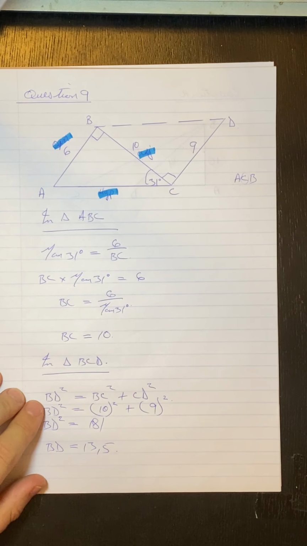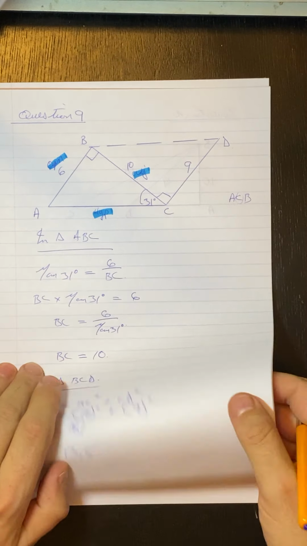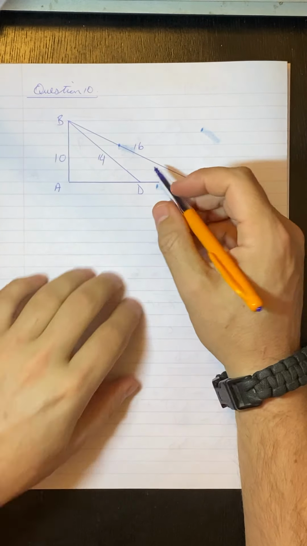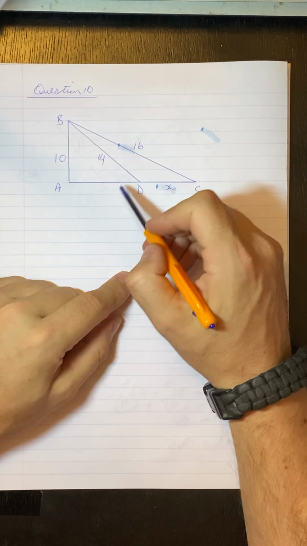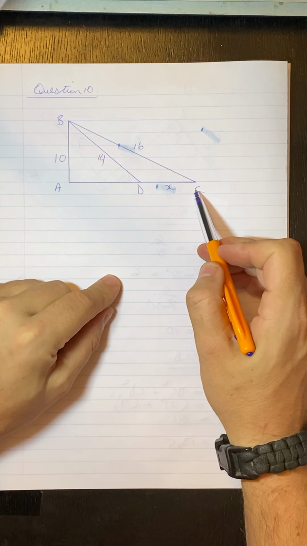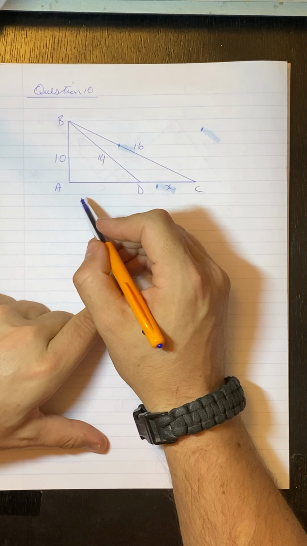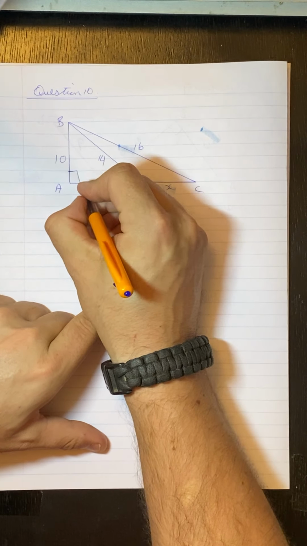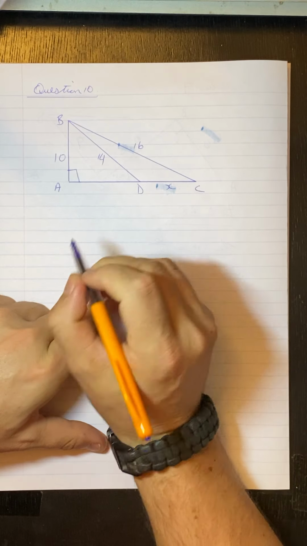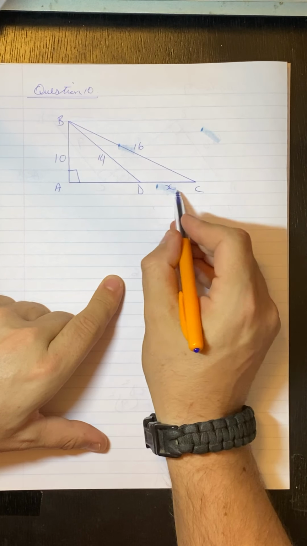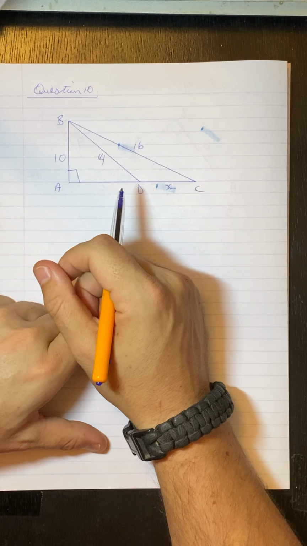Okay. Question 10. Right, question 10 is saying ABC is a right triangle with a right angle at A. Find X, this over here, the length of DC. So again, we've got multiple triangles here.